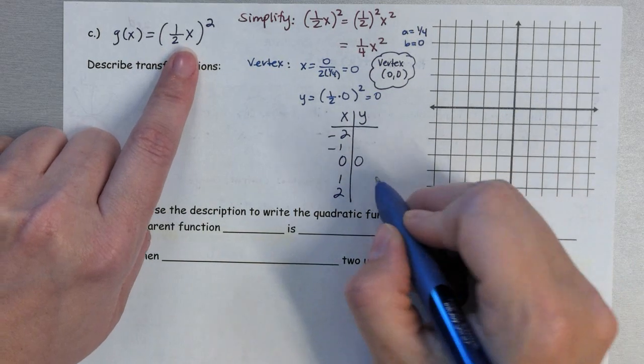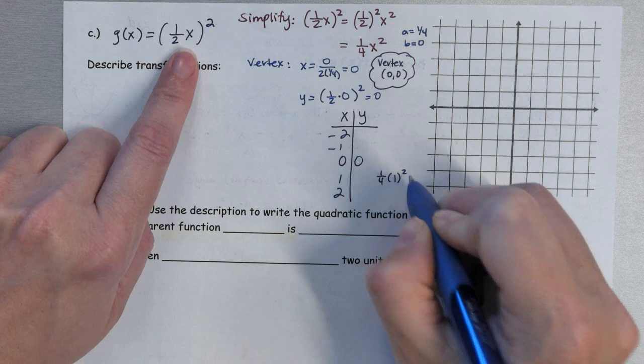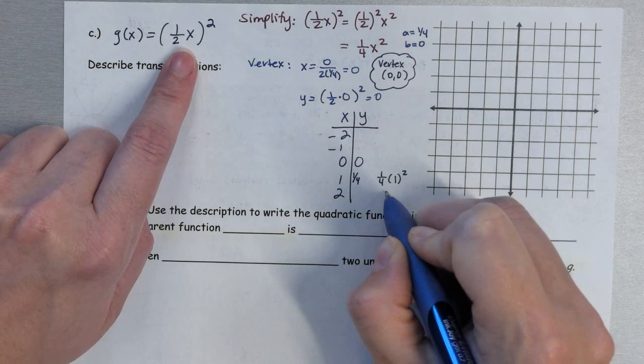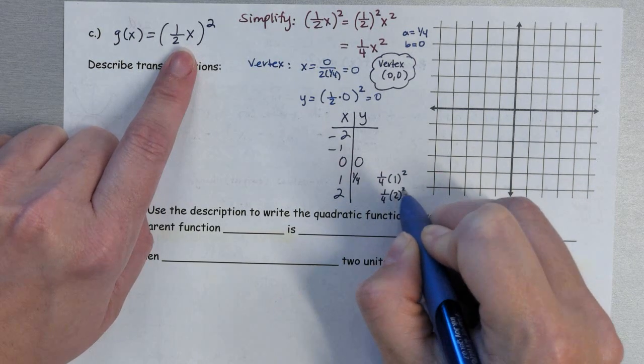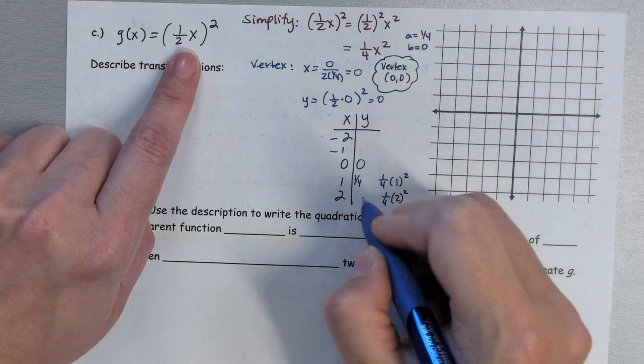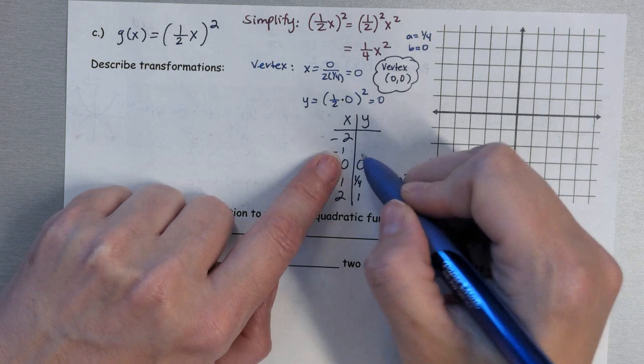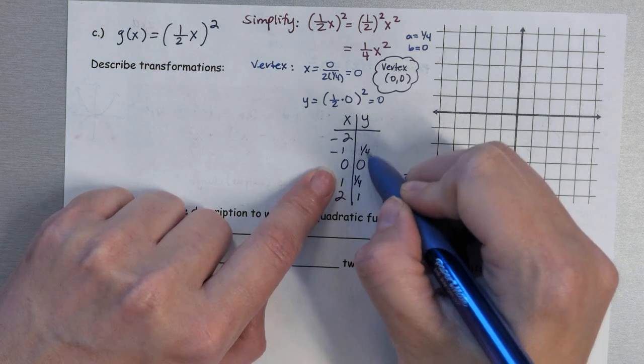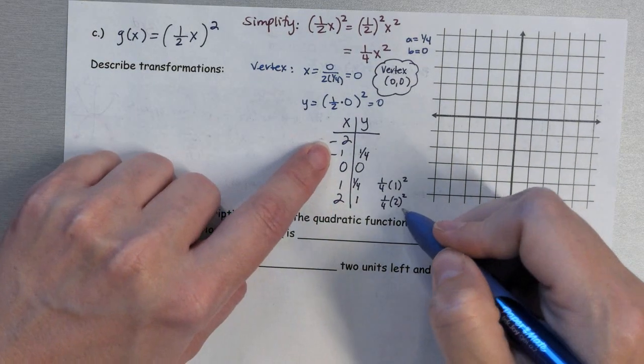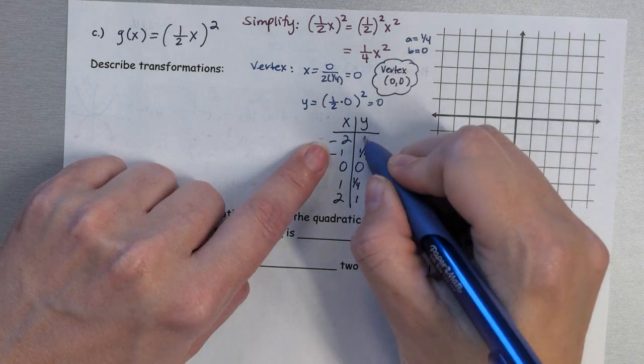Okay, so if you want to do 1/4 times 1 squared, you're going to get 1/4. 1/4 times 2 squared. 2 squared is 4. What's 4 times a 4? 1. Okay, and then the same thing should happen. Remember, they're symmetric, so negative 2 is going to be 4, so that's going to be 1 as well.